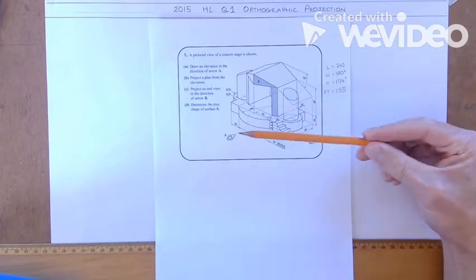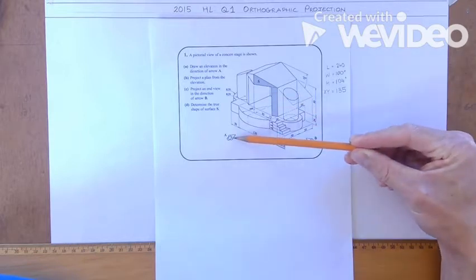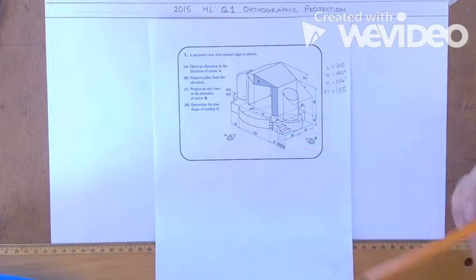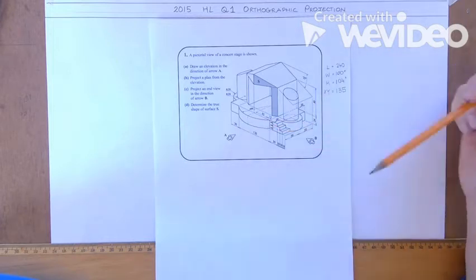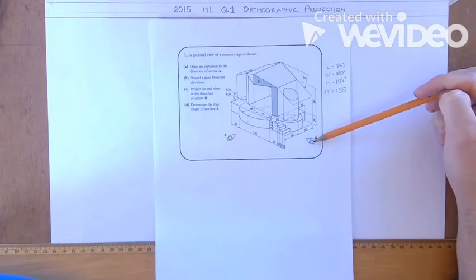Now, the elevation direction arrow A is pointing towards the right. So that means we need to draw the elevation on the right hand side of our sheet. The in view then, the arrow is pointing towards the left, so we're going to draw the in view on the left hand side of the elevation. Okay? And we're going to draw the plan view then directly below the elevation.